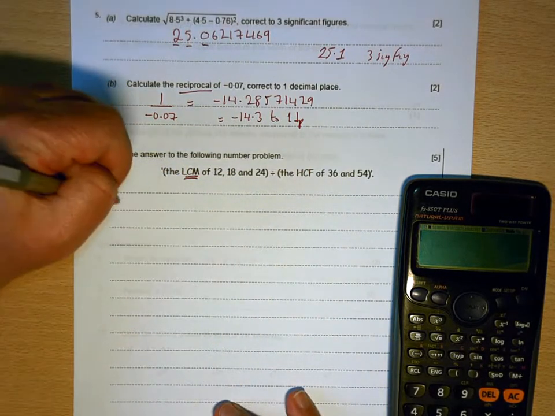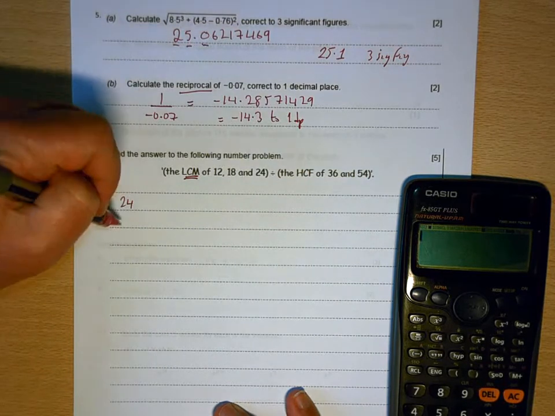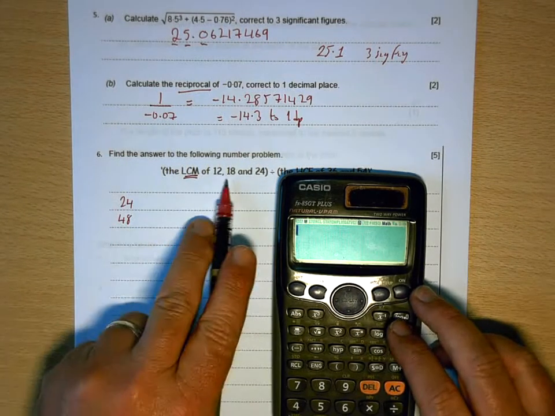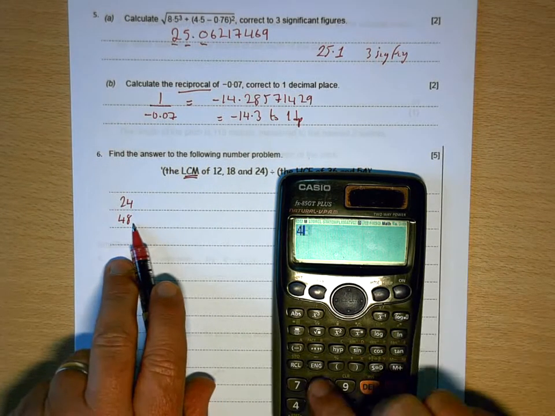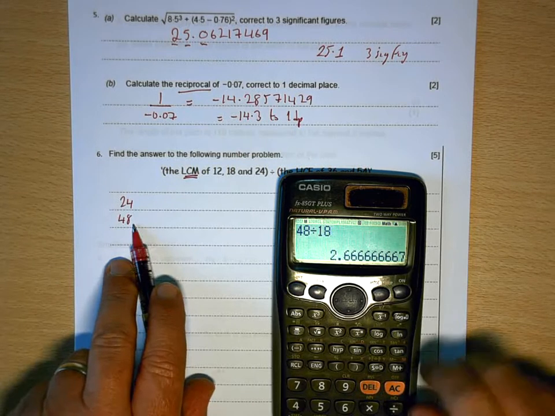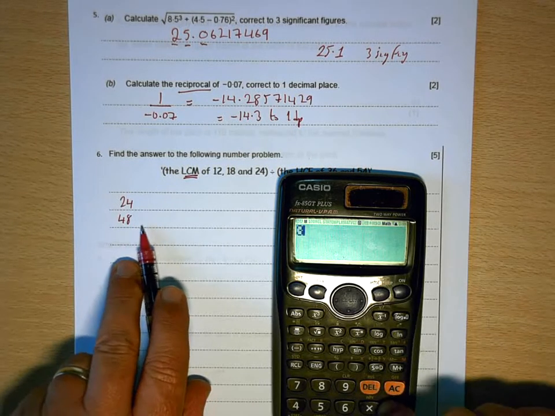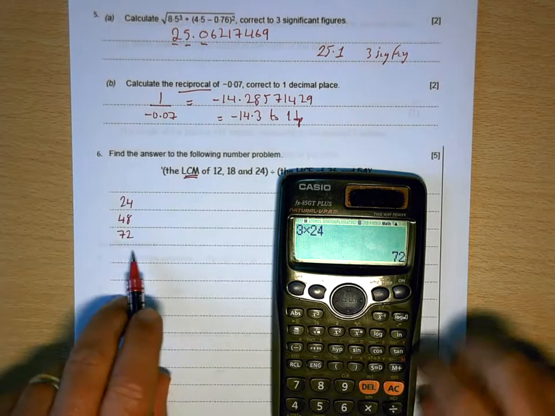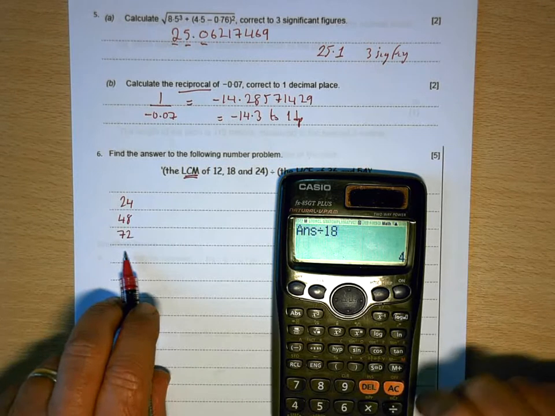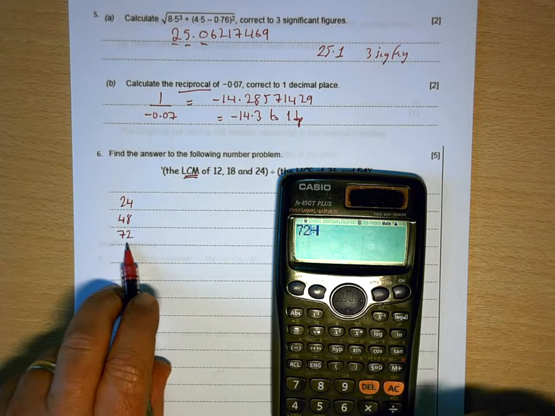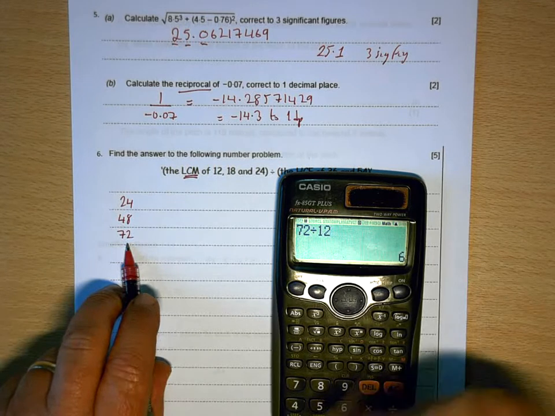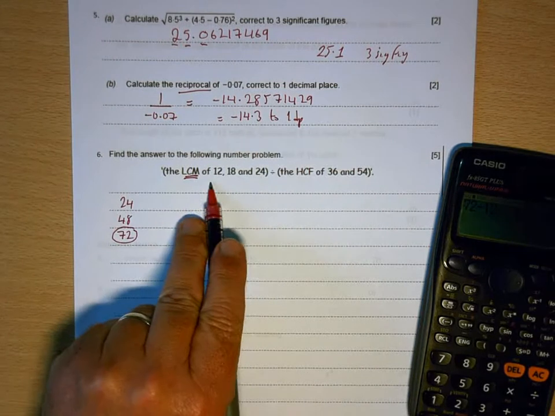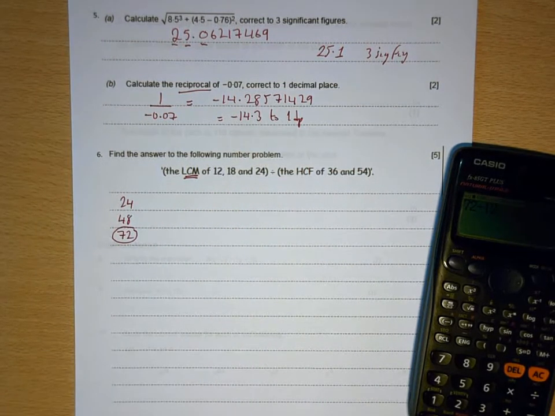So we've got 24, then we've got 48, and what we want to do is to see if 18 will divide into 48. It won't. So I'll do 3 lots of 24. 3 lots of 24 is 72. Will 18 divide into 72? It will. Will 12 divide into 72? It will. So the smallest number that is in the 12, 18 and 24 times table is 72.